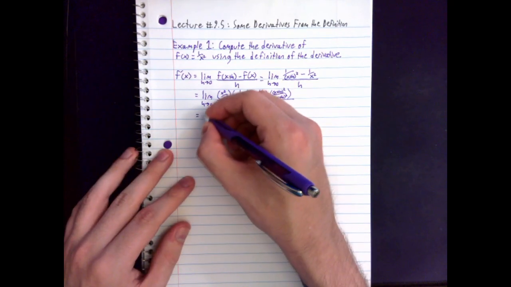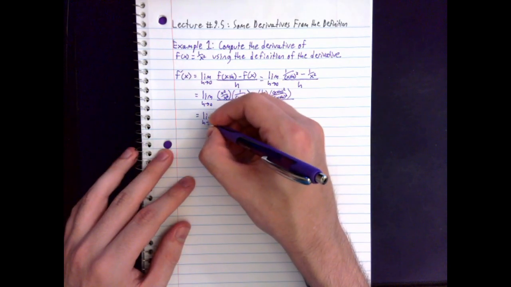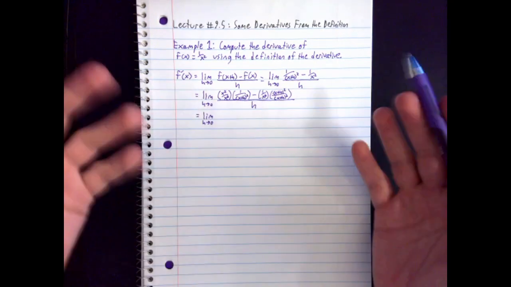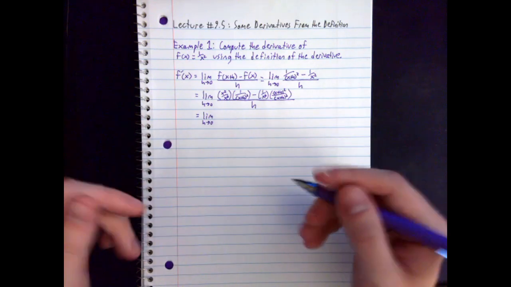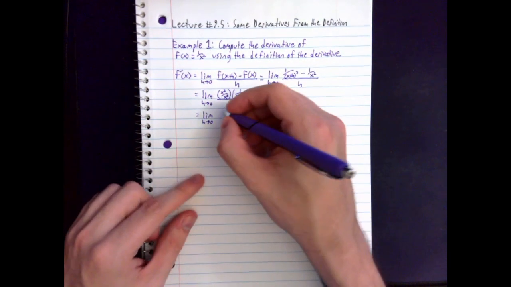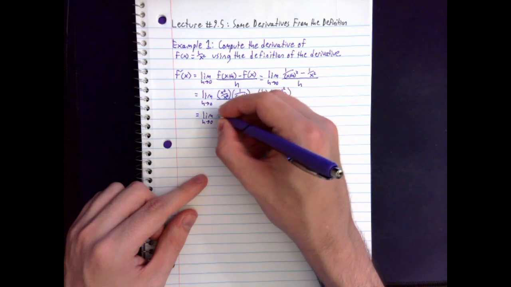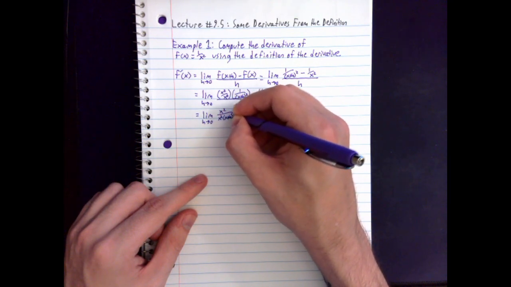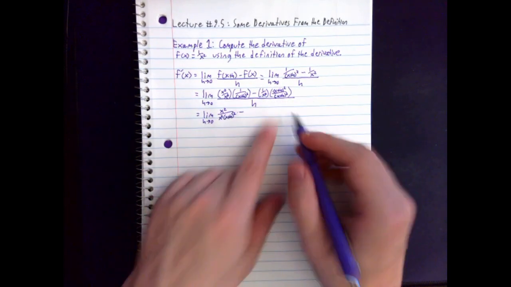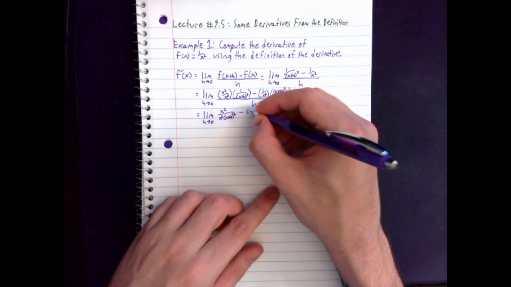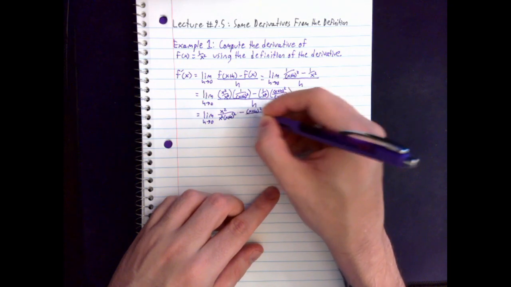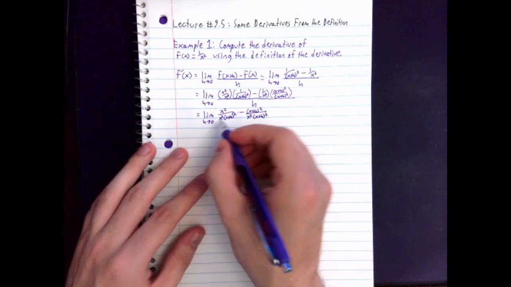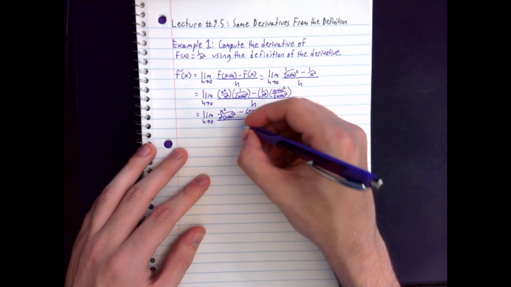So this simplifies to the limit as h goes to 0. When you have two fractions like this and you're multiplying them together, we multiply numerator times numerator, denominator times denominator. So this becomes x squared over x squared times x plus h squared, minus x plus h squared over the same thing, x squared times x plus h squared, and then all divided by h.